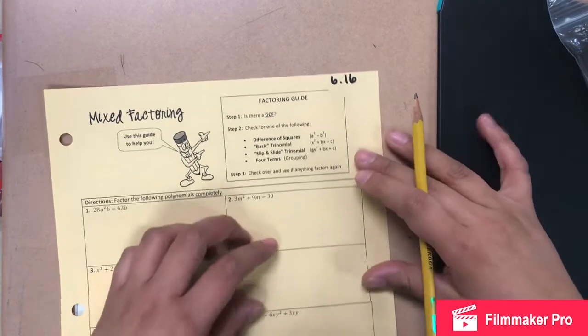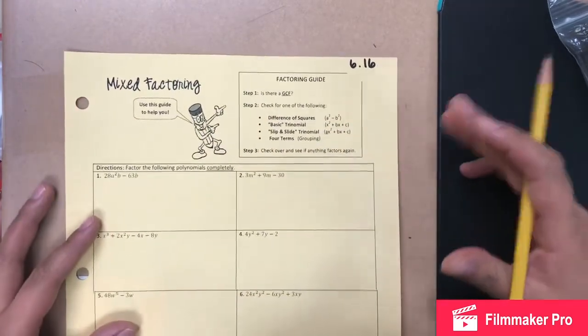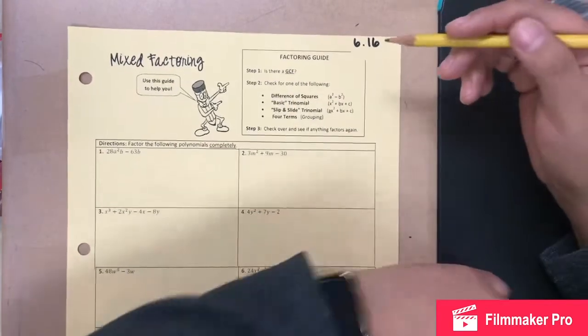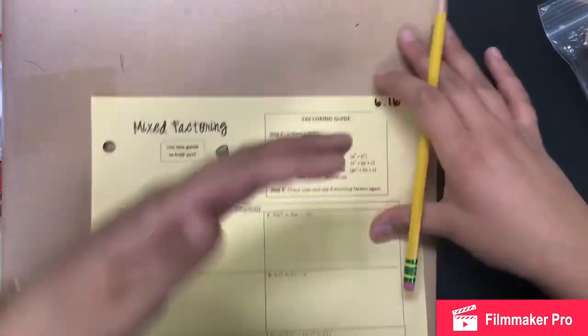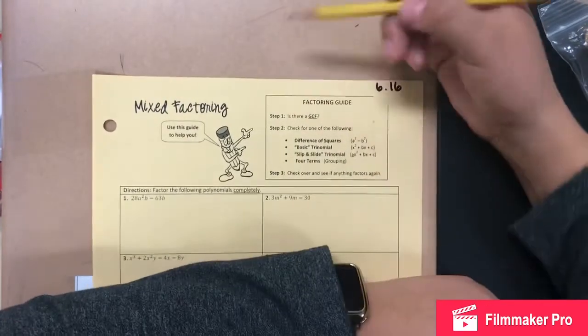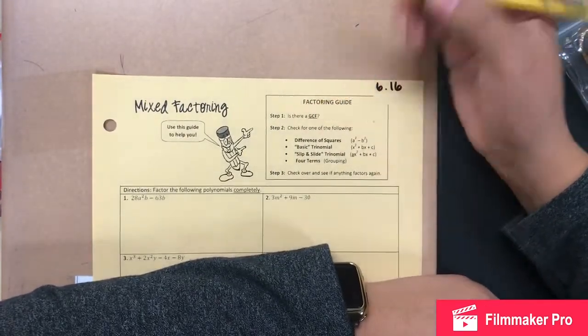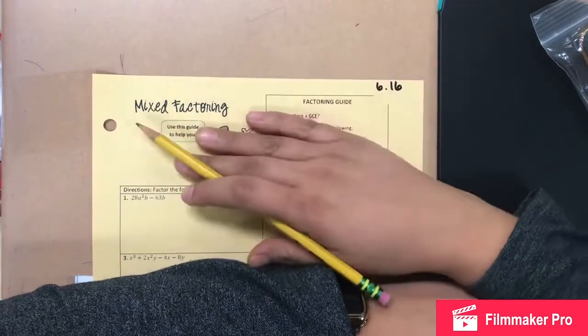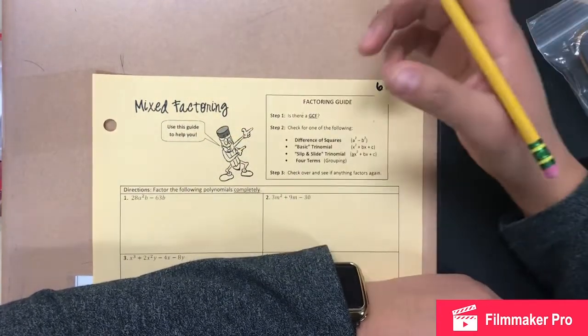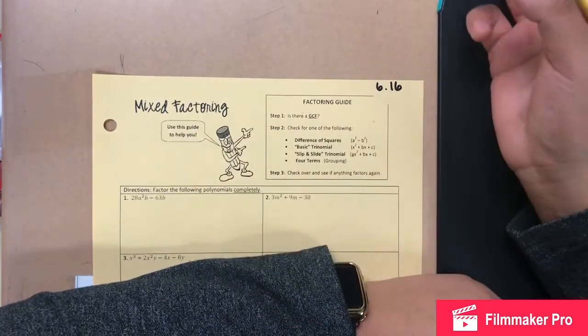Okay, so we're going to spend a couple of days factoring the 4 different types. So we're going to really mix it up today. As we're factoring, I want to keep in mind our little guide here as a checklist. We always check to see if there's a GCF first. No matter which factoring it is, we always check if there's anything in common between however many variables there are.